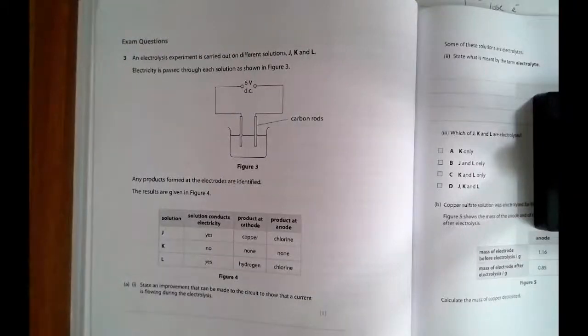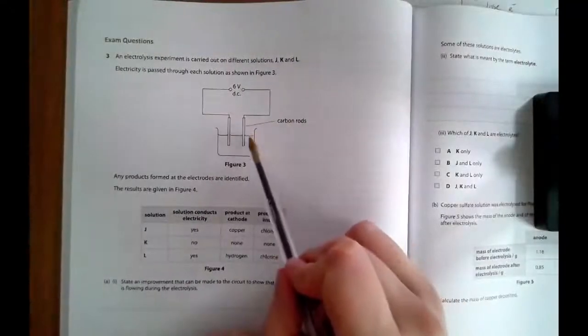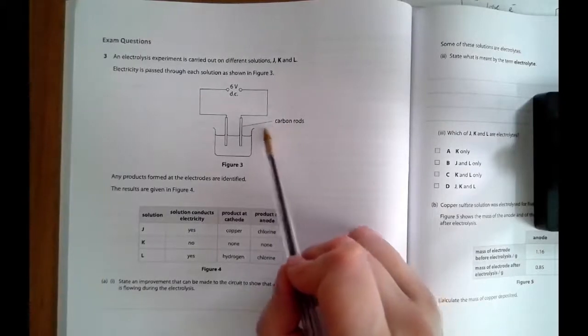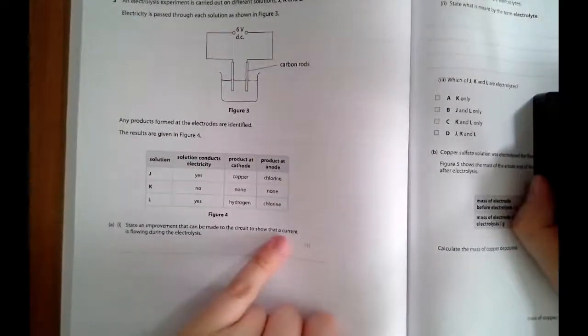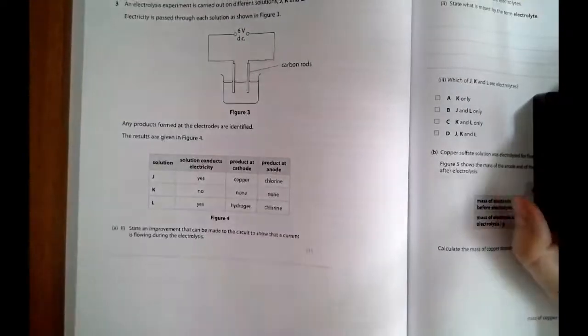Right, in this video, I'm just going to go through some common electrolysis exam questions. Here, they've set up the circuit for you. They're using carbon rods, so graphite, which is carbon, as the electrodes. They've asked you for an improvement that can be made to the circuit to show that a current is flowing. Okay, this is more of a kind of physics electricity question.